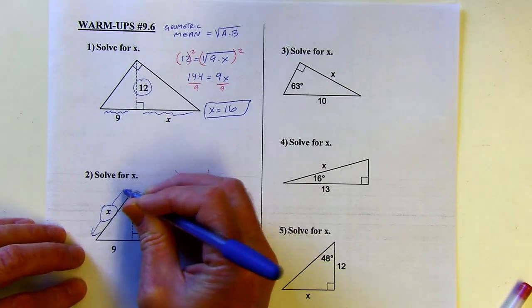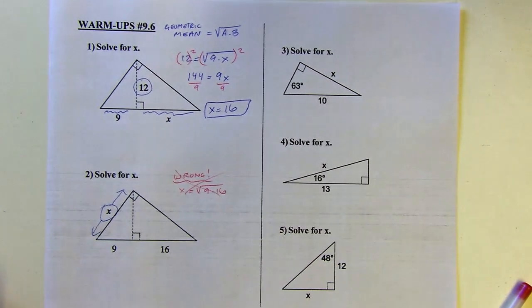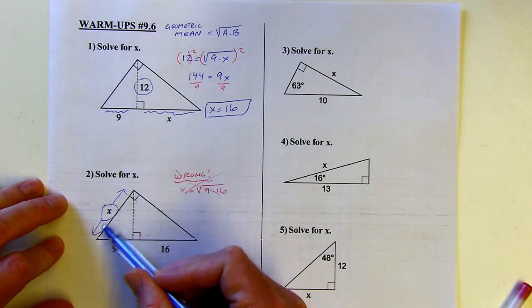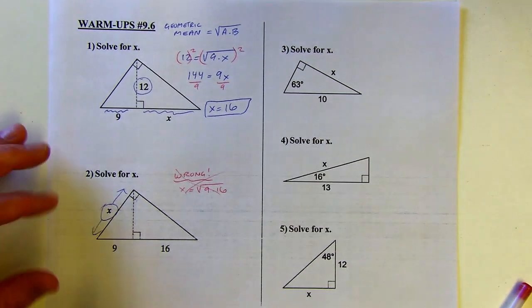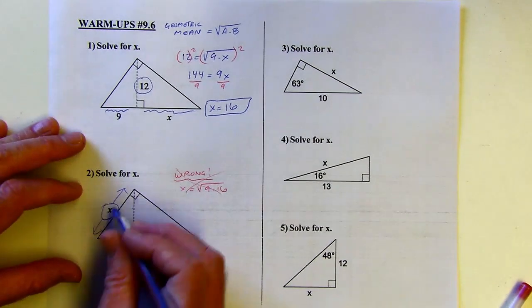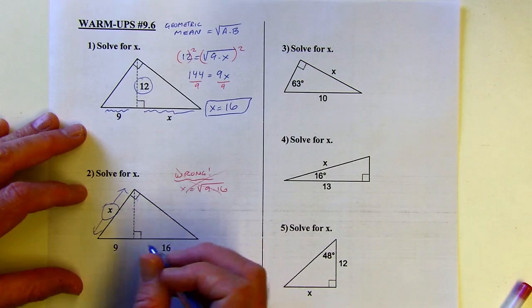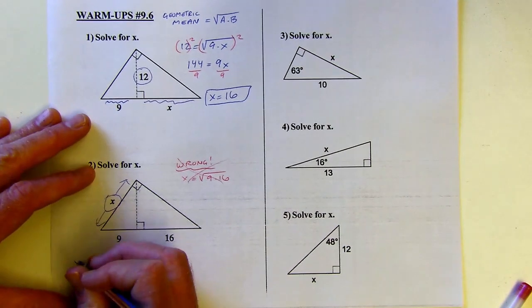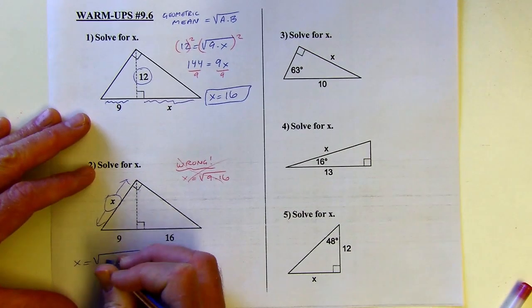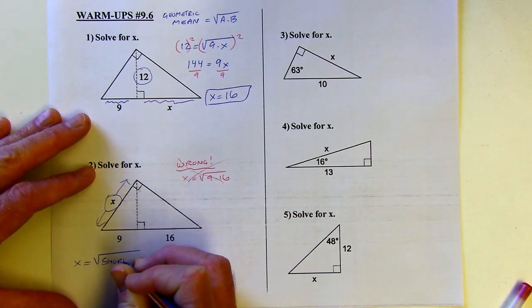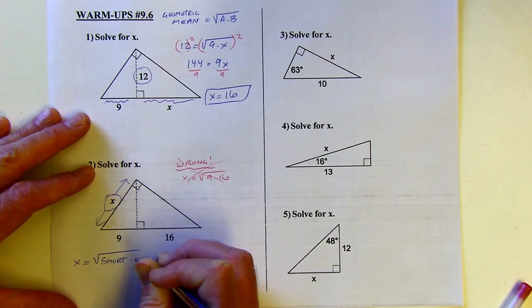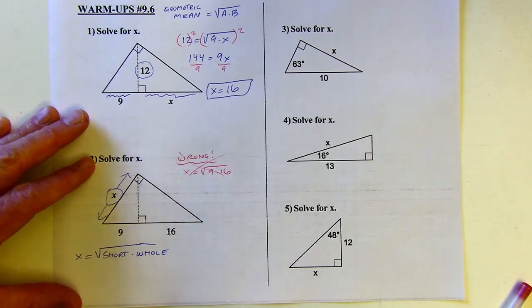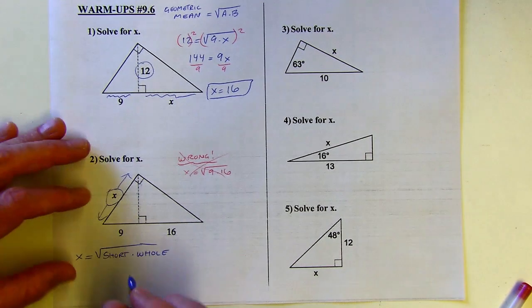So this is one of the legs of the big triangle. So this is a little different. X is still going to be the geometric mean between two things, but it's not going to be between 9 and 16, okay? Because that would be this segment, and this segment's going to be shorter than x, okay? So this is how it works. X is going to be the geometric mean between the short piece. Here, I'm just going to write a little formula here. And the whole thing. Okay, and I'll explain what I mean by the short piece and the whole thing.